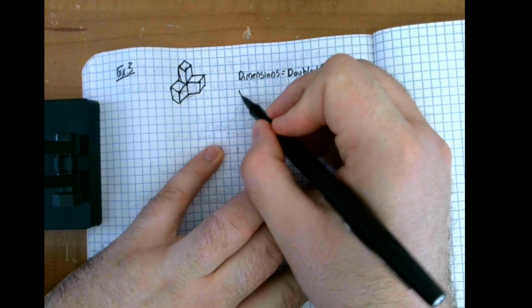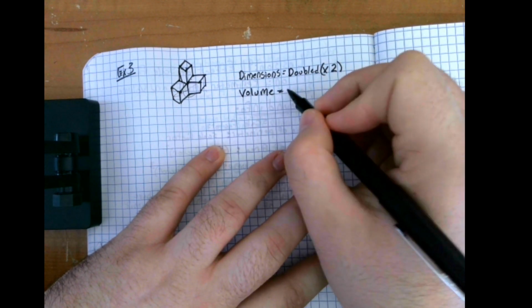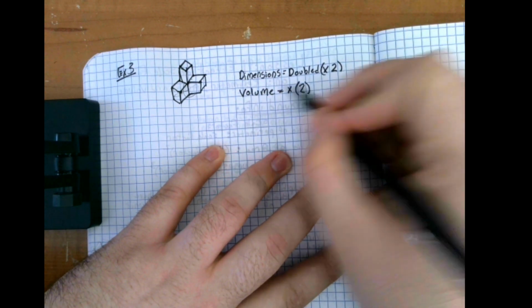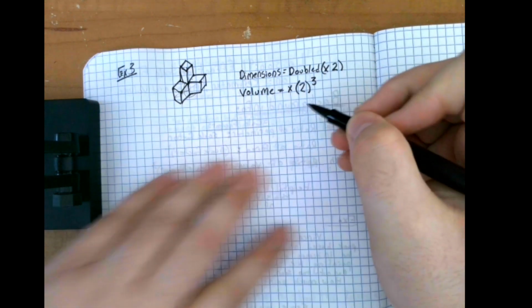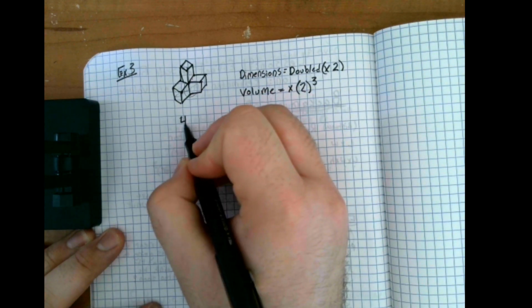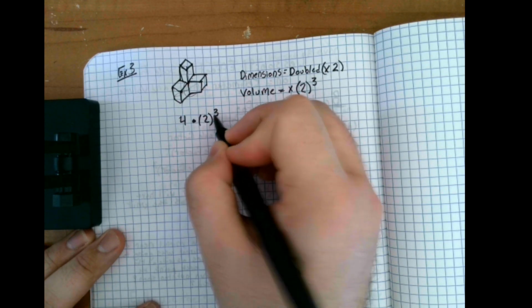Our volume has to be equal to a scale factor of doubled times 2, and since volume is cubic units, cubed. So, we would say that our original volume, 4, would have to be multiplied by 2 to the power of 3.